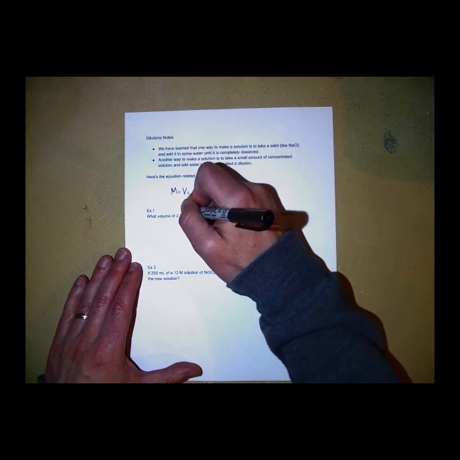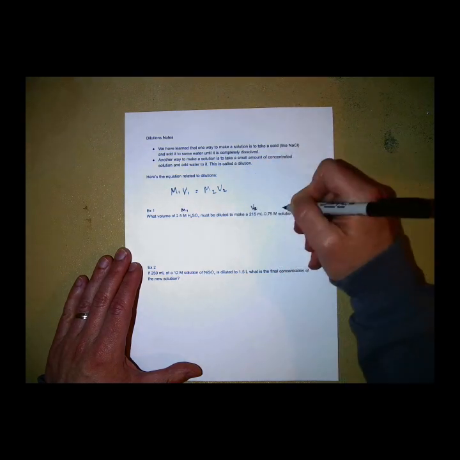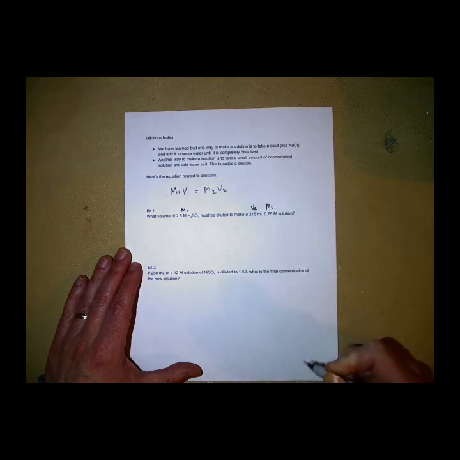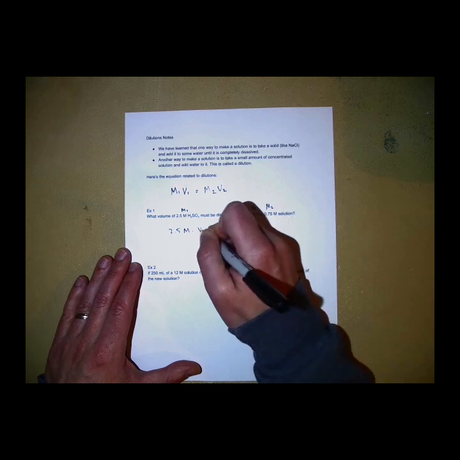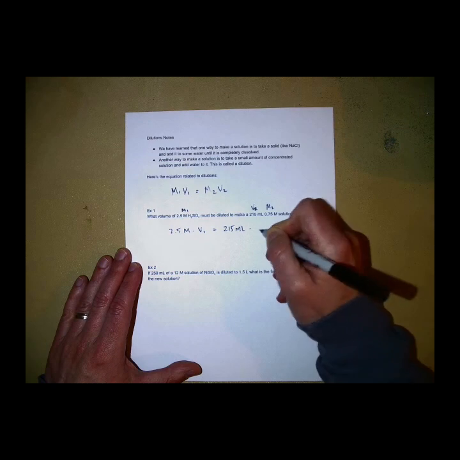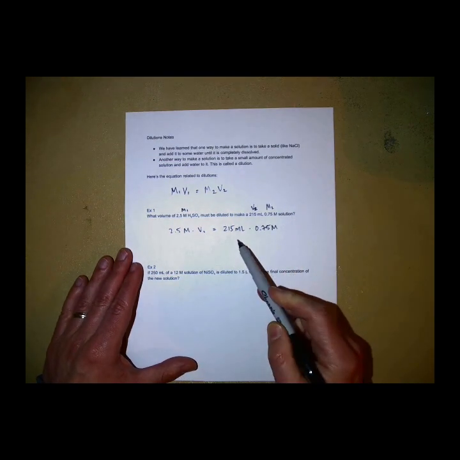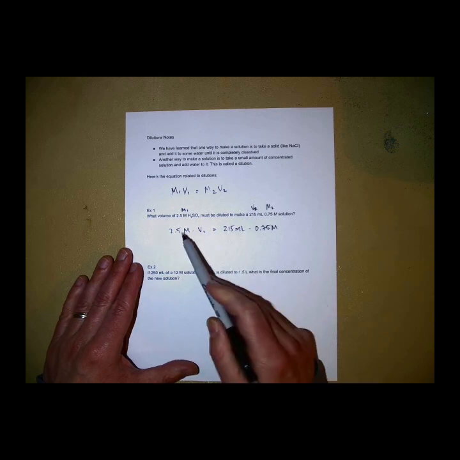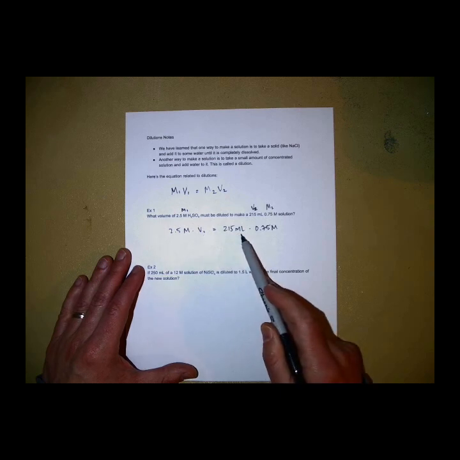But let's just read it and let's say, well, I'll call this our M1, diluted to make a 215 milliliter, V2 and M2. So when you set it up, you'd have 2.5 molar times V1 equals 215 milliliters times 0.75 molar. And you don't need to change this to liters as long as they match. And so if we keep this in milliliters, our answer is going to be in milliliters. If you change this one to liters, then your answer for V1 would be in liters.